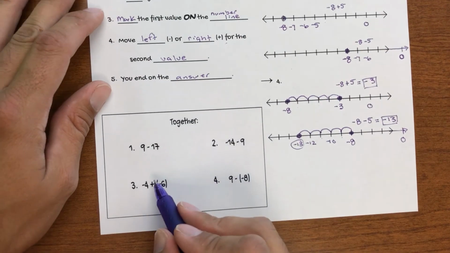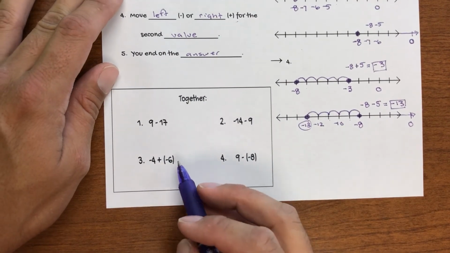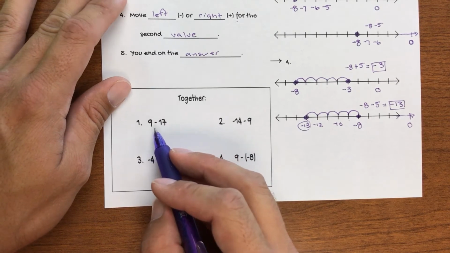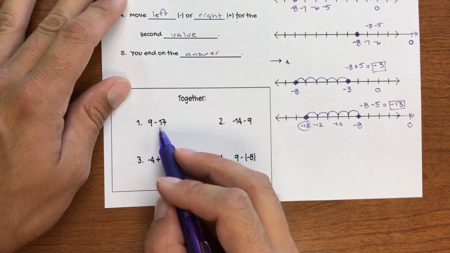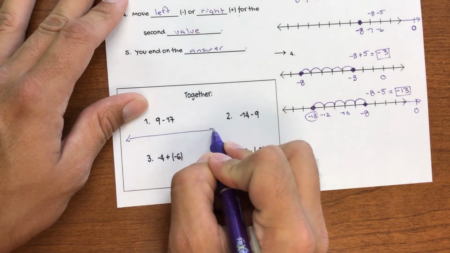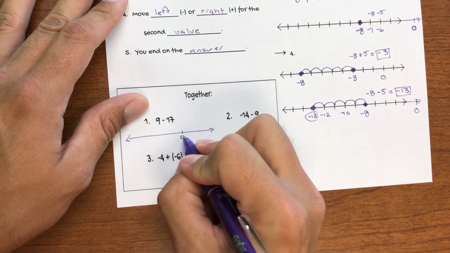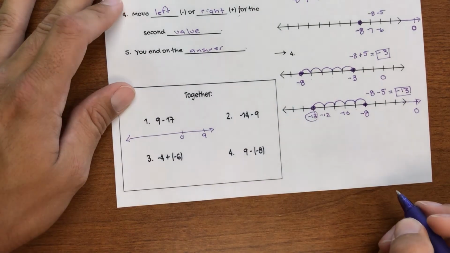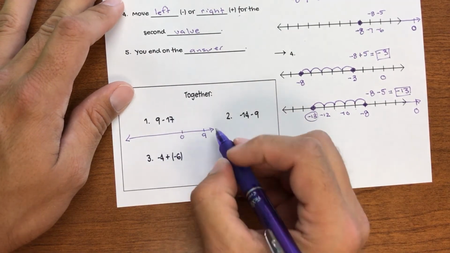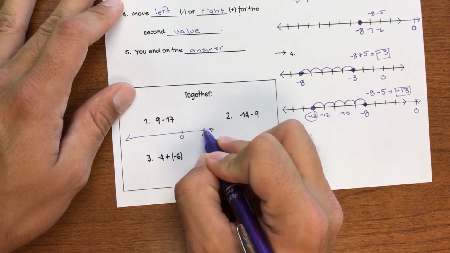So we've got some together problems. I'm just going to do these really quick because we're already at 10 minutes. We've got 9 minus 17. There's no double signs, so I don't need to change those. All I need to do is make my number line. And I'm going to put 0 right here, and I'm going to mark 9. And I'm taking away 17. I'm minusing 17, so I'm going to move to the left 17.